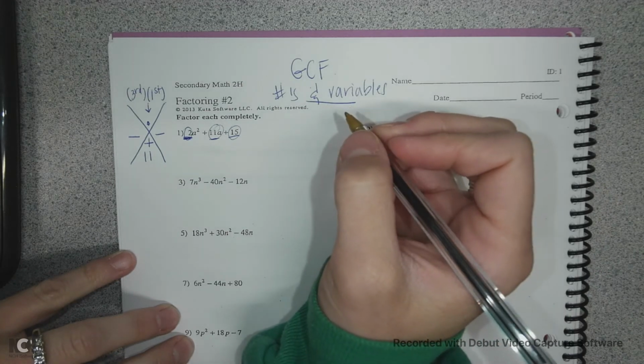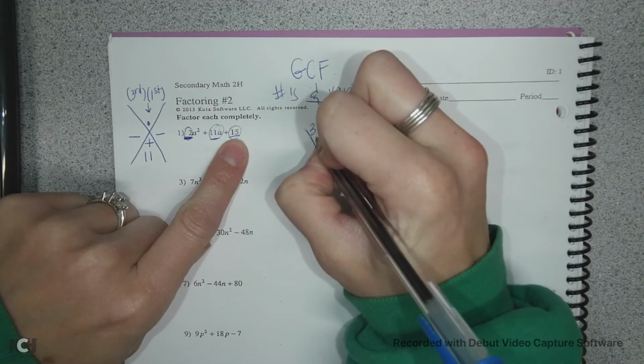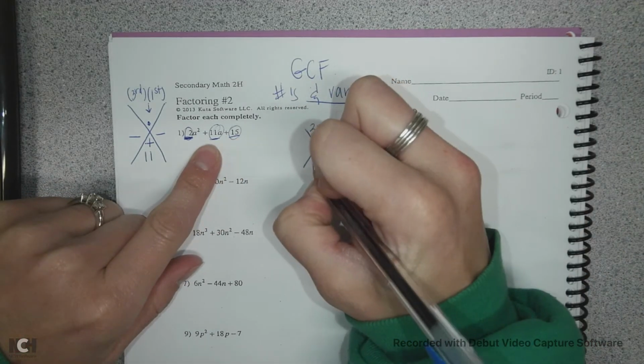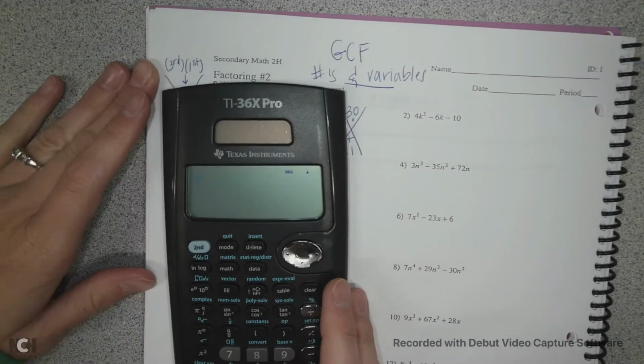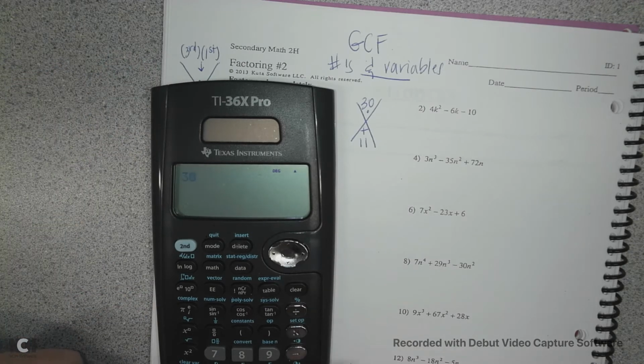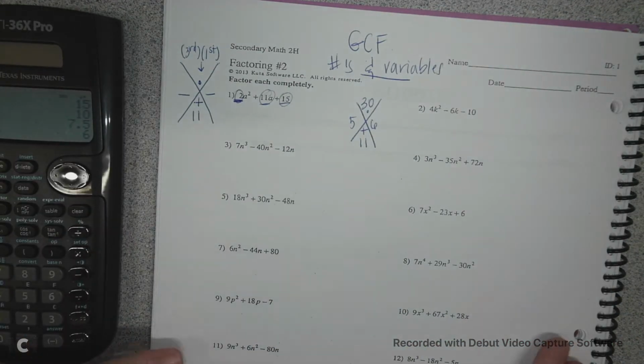Okay, so what we're going to do is start multiplying. 2 times 15 is 30, so we want to multiply to 30, and then we want to add to get to 11. So again, I'm just going to show you, even if you figured it out already, what 2 numbers we're supposed to have. 30 divided by 2 is 15 and 2. That doesn't work. 30 divided by 3 is 10 and 3. That doesn't make 11. And 30 divided by 4, that's not going to work. 30 divided by 5, oh, it's 5 and 6. And 5 and 6 make 11. So 5 and 6 are going to be our second term.